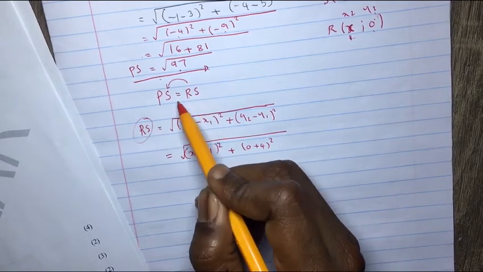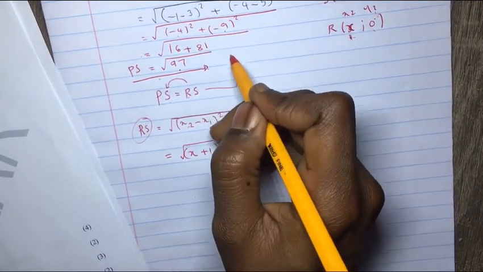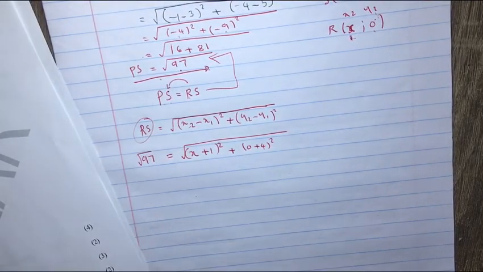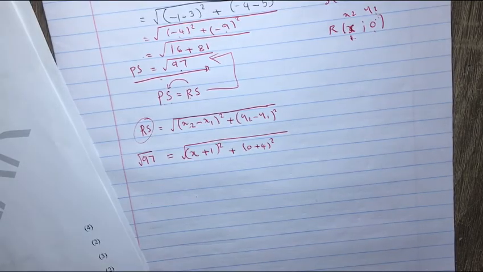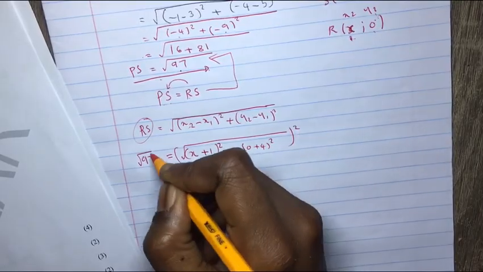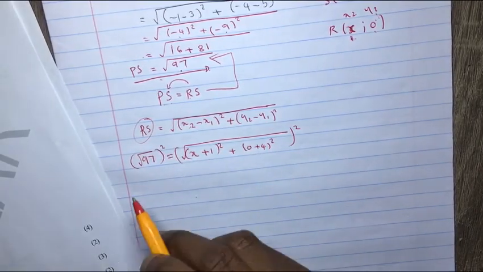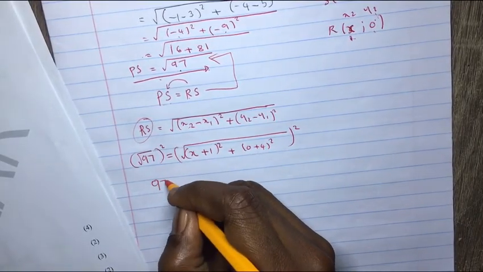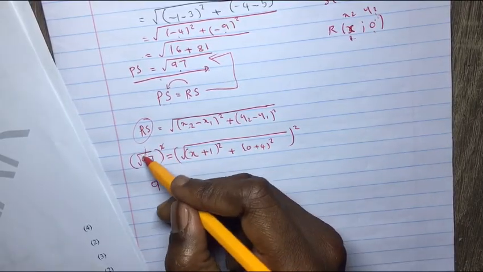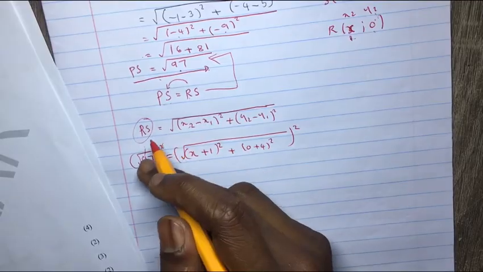RS is the same as PS, which is the square root of 97. I'm going to put it right there so that we have only one unknown. First things first, I want to get rid of the square roots, so I'm going to square both sides. The square root and the square cancel out, because it's like a half times 2, which gives 1.